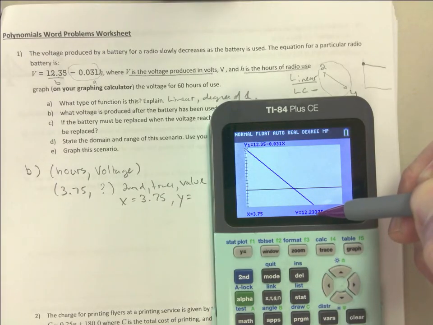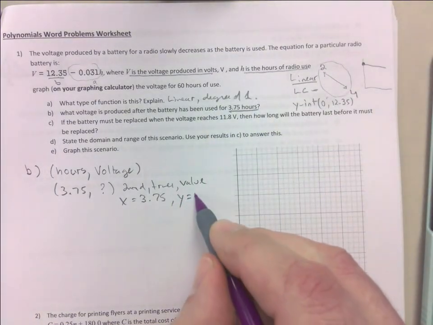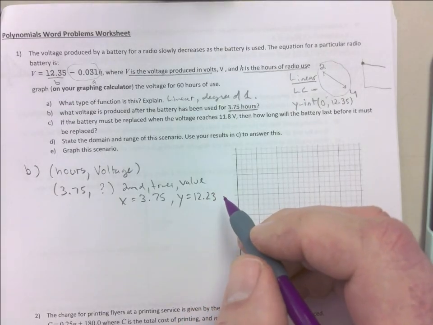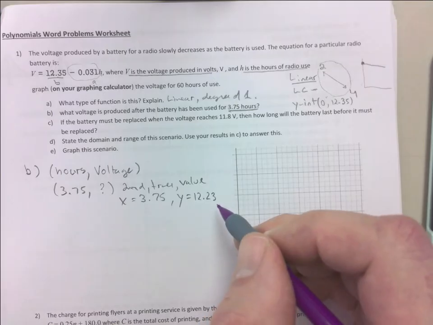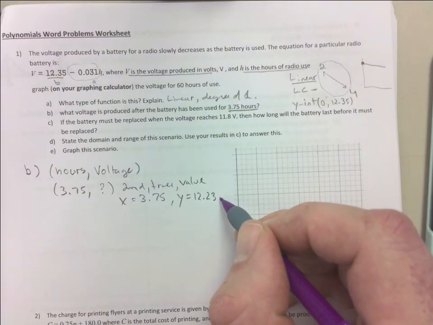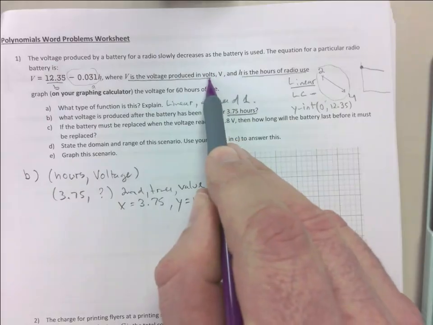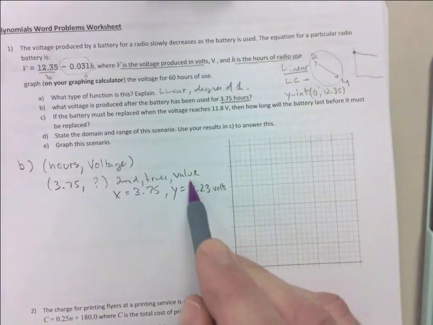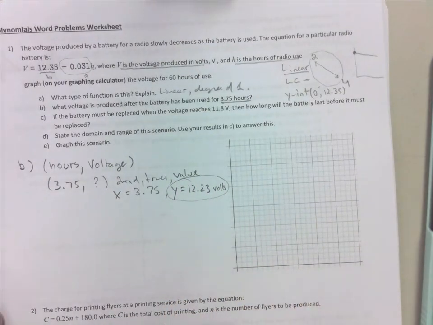We're gonna go by this 12.23. And what is our unit? Volts, right? It says voltage and volts. So just write volts next to it and circle it. That is your answer. Okay?